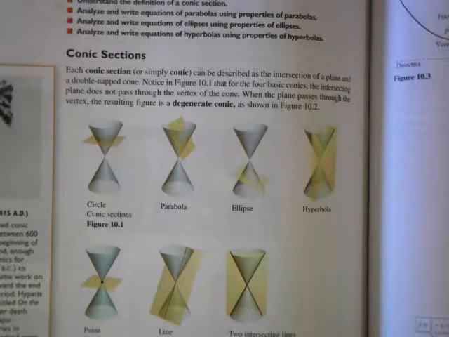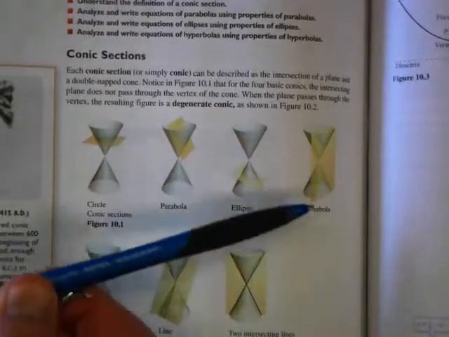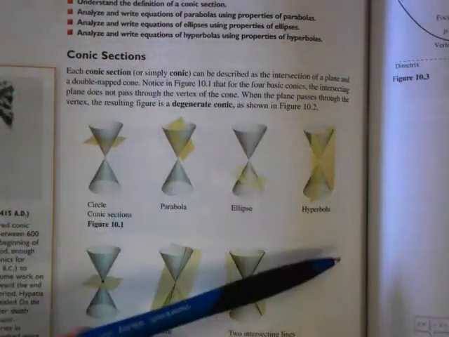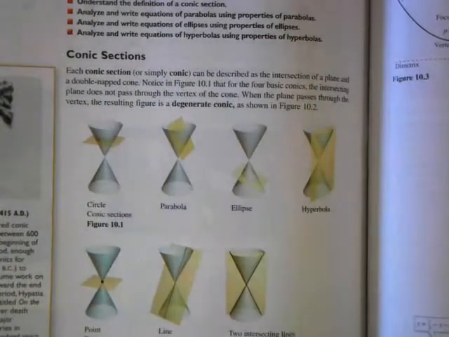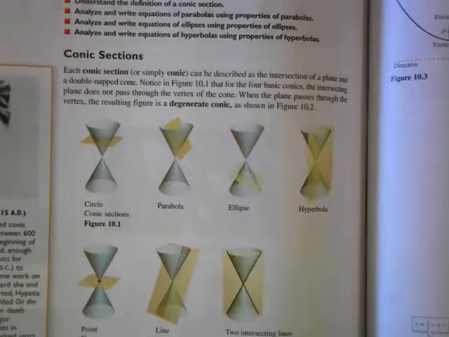And if you take two cones, one on top of the other, and you cut perpendicular to the two cones, then you get what's called a hyperbola. So the classic conic sections, when people talk about conics, the classic conics are circles, parabolas, ellipses, and hyperbolas. Those are known as the conics.